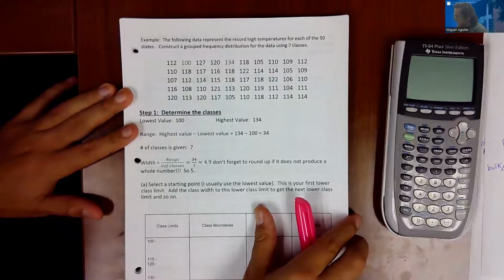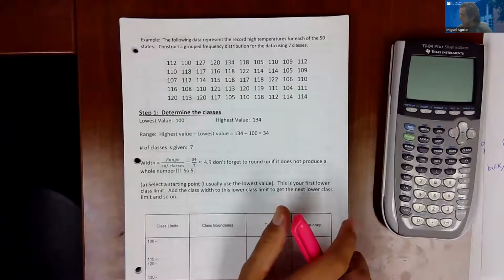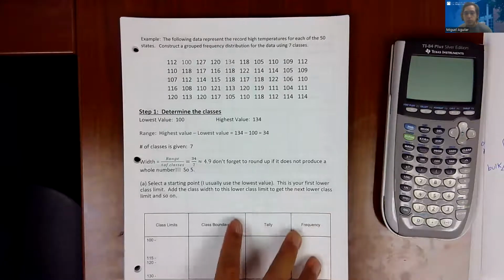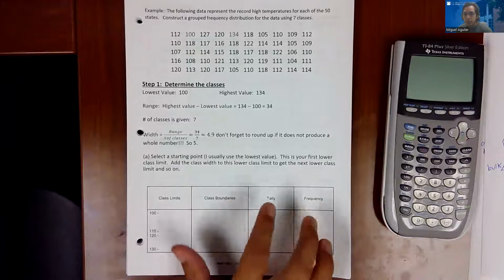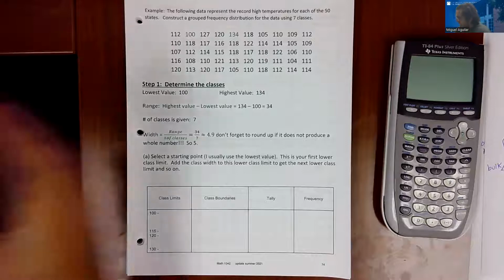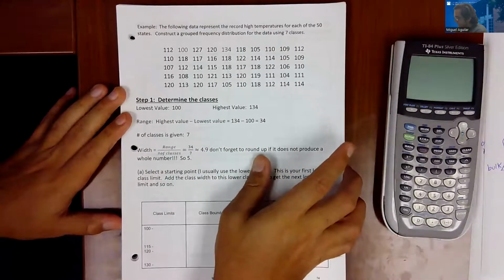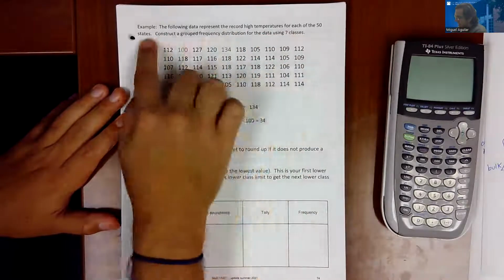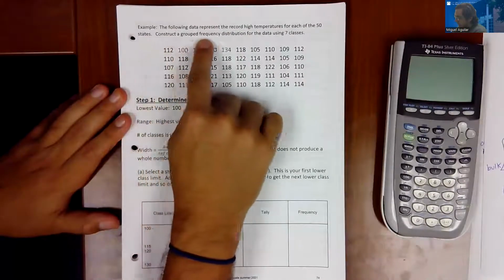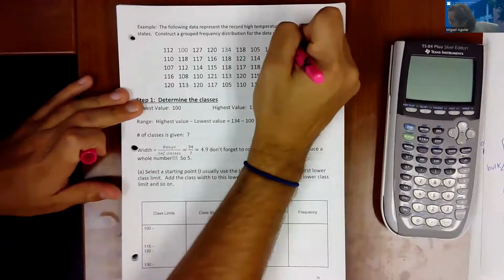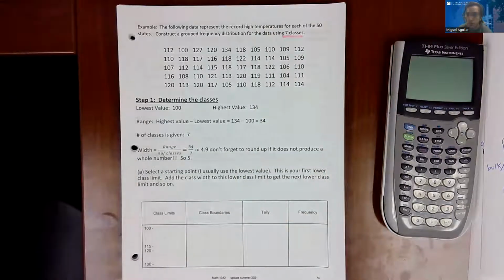So we have our procedure for creating a frequency distribution, and we're going to use that stuff to graph. Eventually, we're going to be graphing our data. But for now, we want to just go ahead and do our frequency distribution. This example gives us a data set of record high temperatures for each of the 50 states. We need to construct a grouped frequency distribution using 7 classes. So they're giving us the instructions here. We need to use 7 classes out of these 50 pieces of data, right?